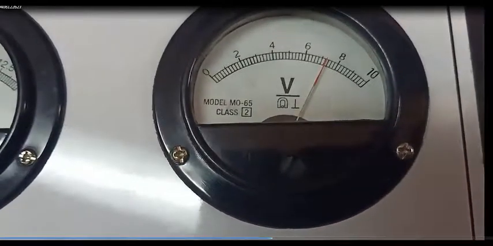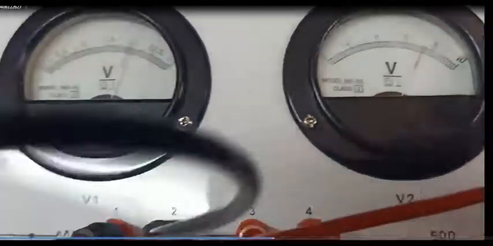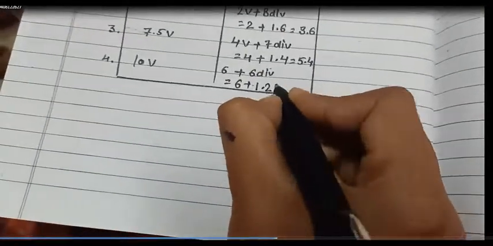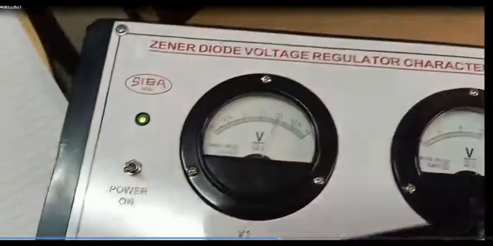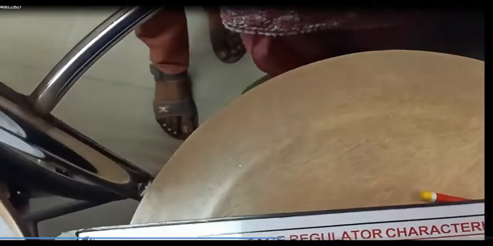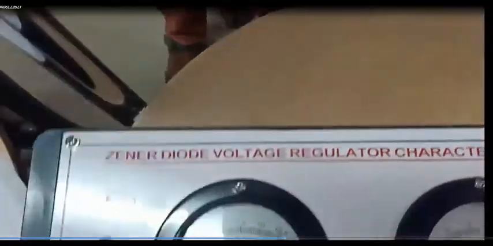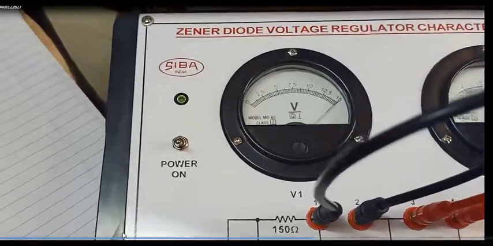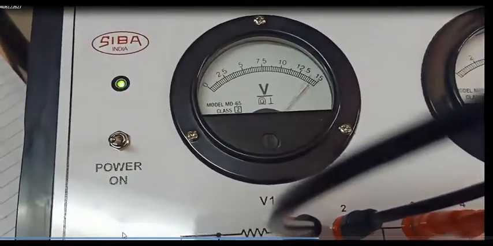Okay. So this is our first step. When we are taking these values, then at that time RL is constant. Okay, RL is not changed. We are not changing RL. Load resistor is constant. Now we are going to the second step.